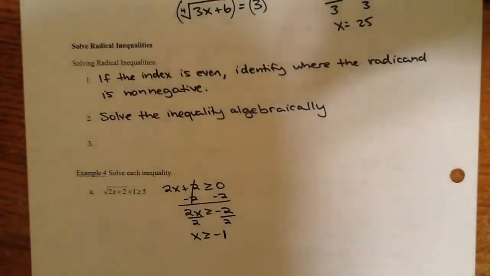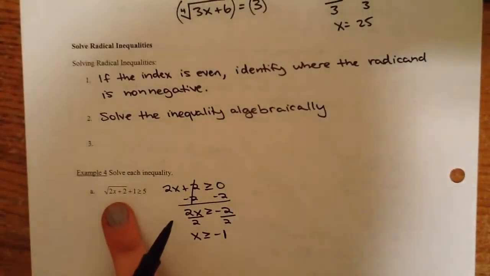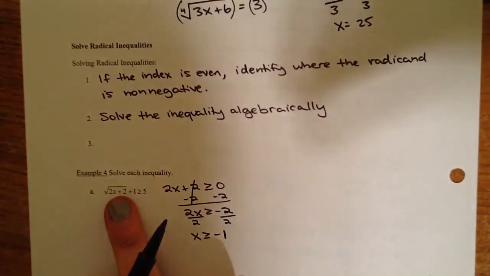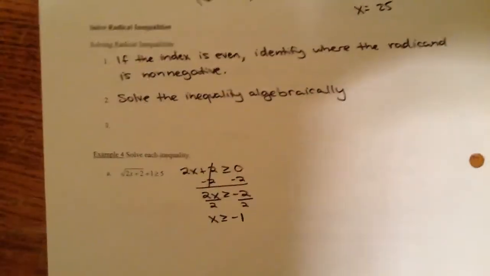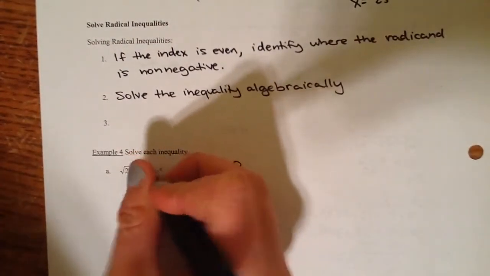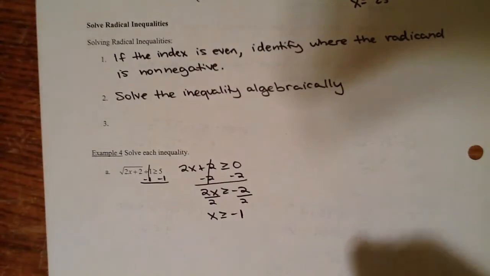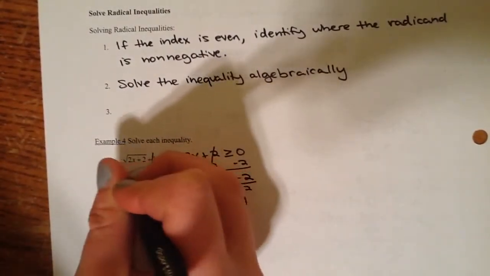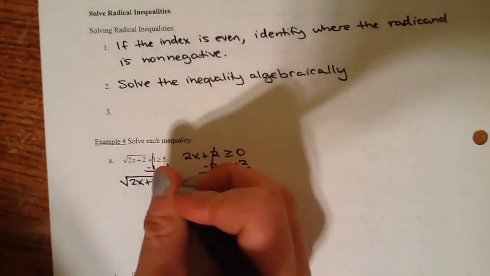Solve the inequality algebraically, meaning we do whatever we need to get the x by itself. So we get the radical sign by itself, we square both sides, everything like that. Here we're going to start by subtracting 1 from both sides, because we know we need to isolate the radical part. We learned that when we were doing just the functions on the previous page. It's greater than or equal to 4.